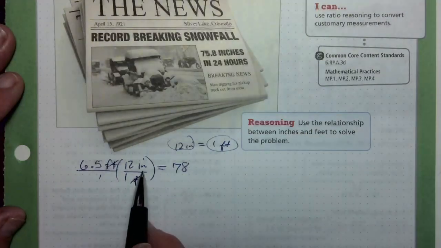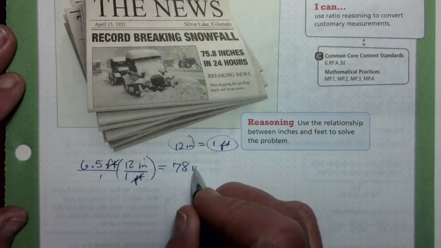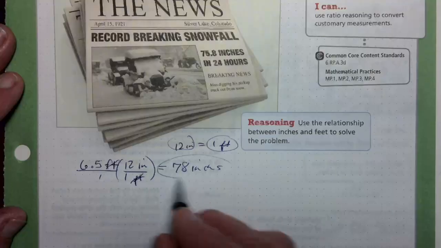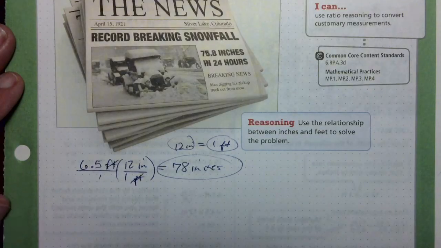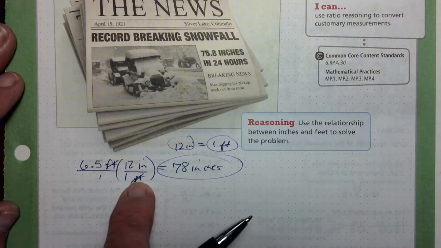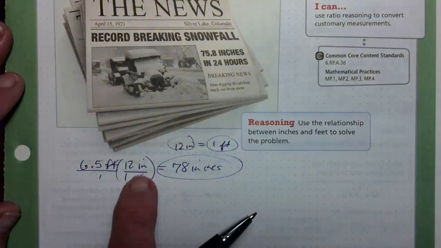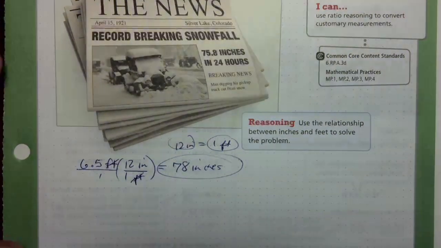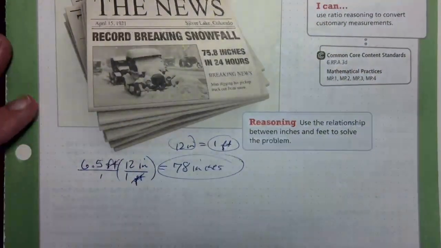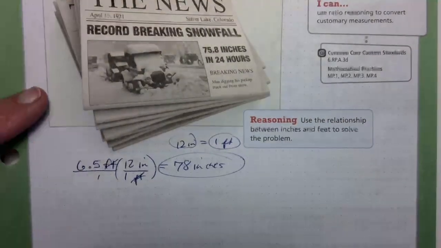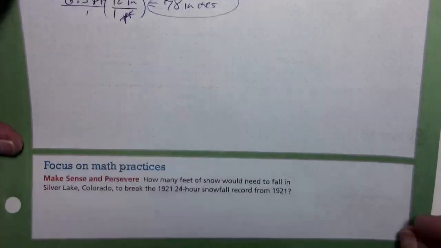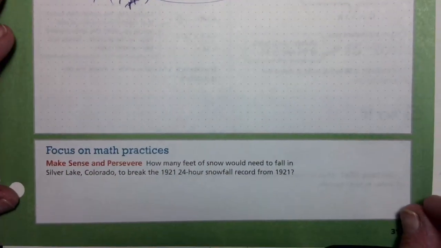Now, whatever unit you've not canceled out is the unit that's on your answer. 78 inches. Okay? This is a fact right here. This is what we started with, and we use a fact to turn it from feet to inches. Okay? And there's some of these facts that you need to get memorized, just like you needed to memorize your multiplication facts.